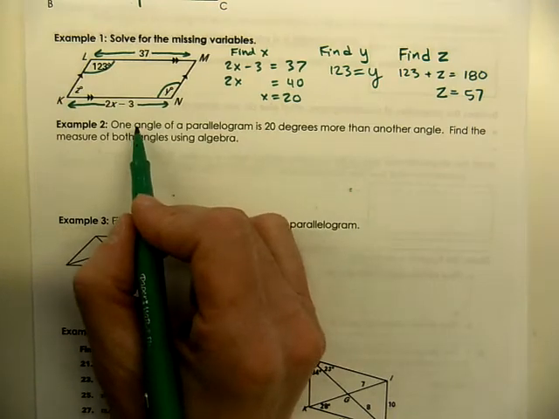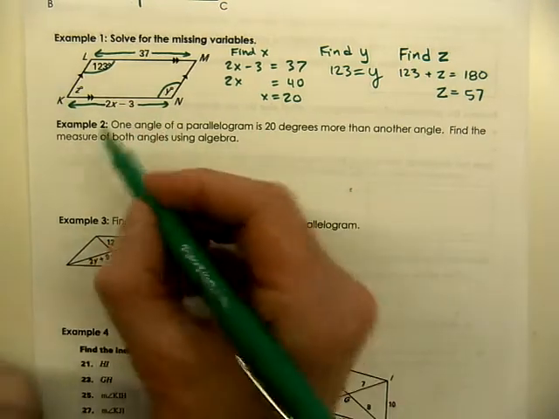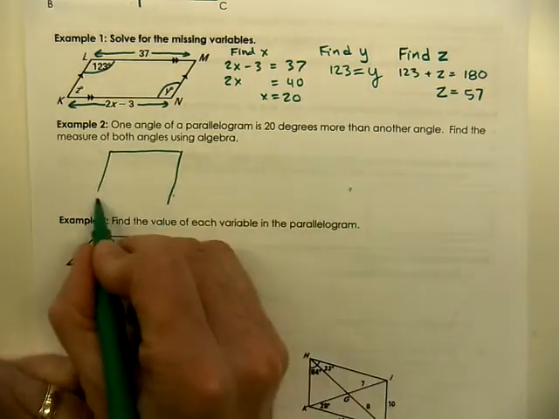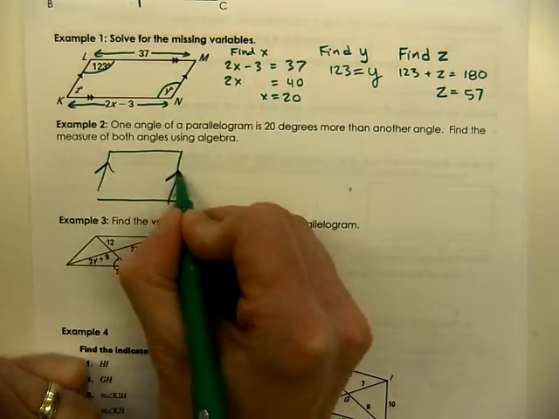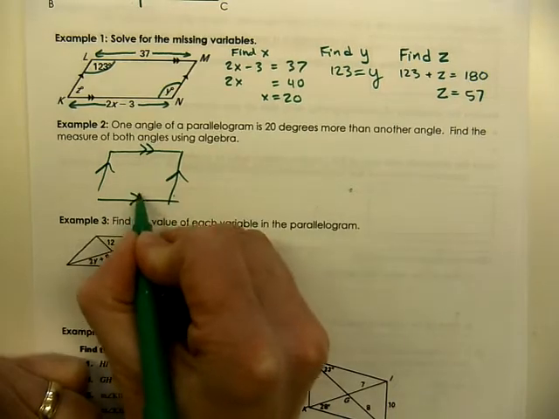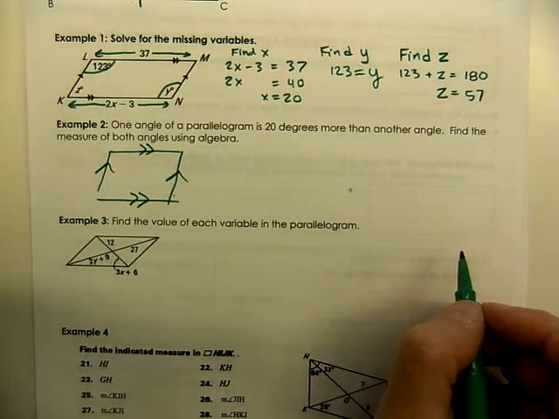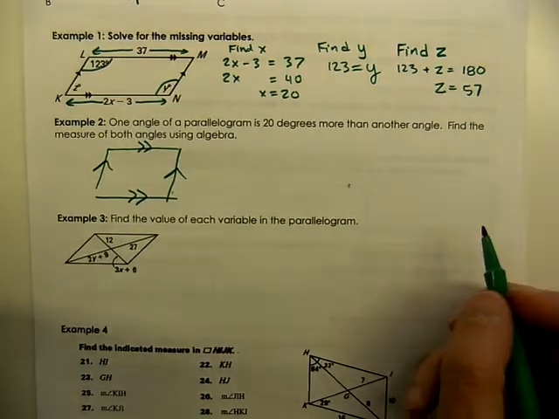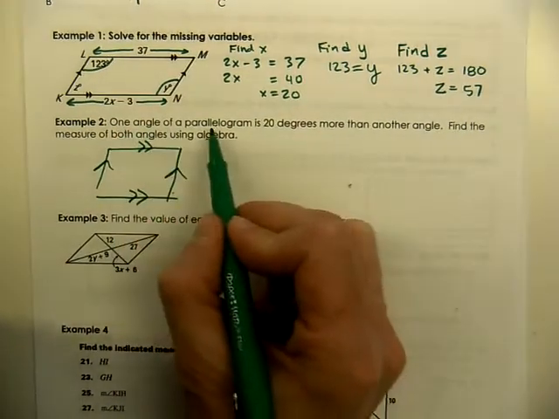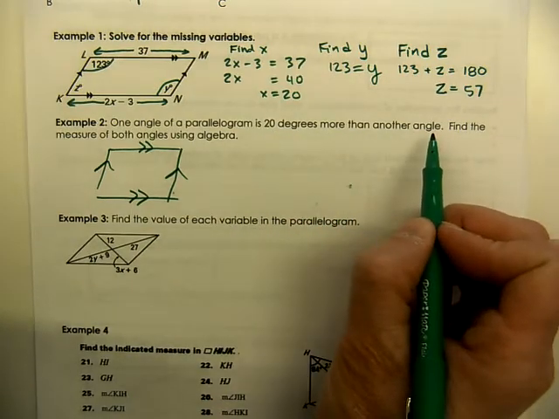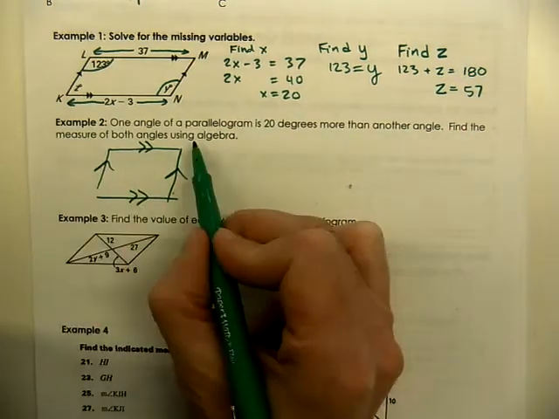Let's talk about those angles again in example 2 as we talk about a few angles, 2 angles here in this parallelogram. We'll draw our diagram so we can label our information here. Here's my parallelogram. And in the information, they're describing these 2 angles in this way. They say one angle of a parallelogram is 20 degrees more than another angle. And we have to find both of them.